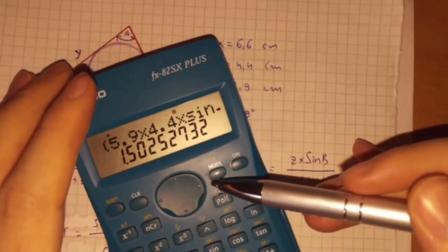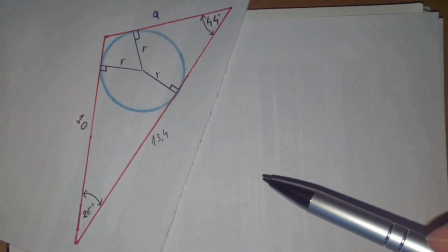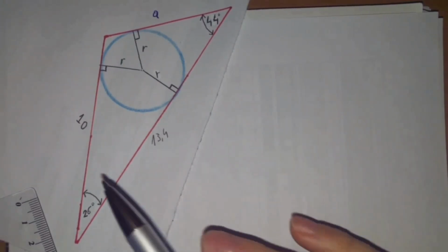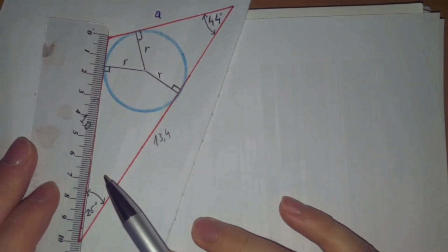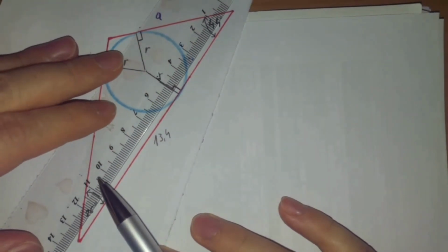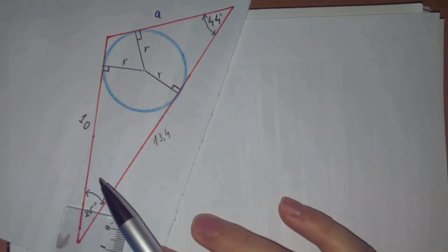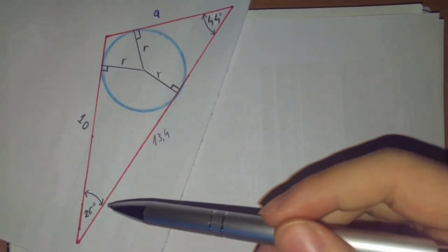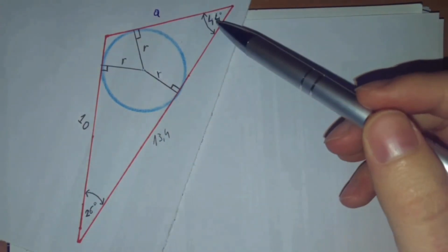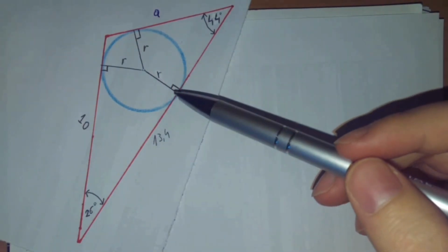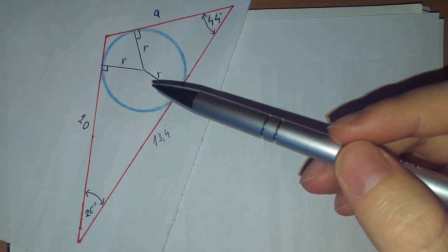Let's do another example. Here I have another triangle. I know two of its sides. I know this side is about 10 centimeters and this side is about 13.4 centimeters. We also know two of its angles. I know this is 26 degrees and this is 44 degrees. Let's try to find the radius of the inscribed circle.